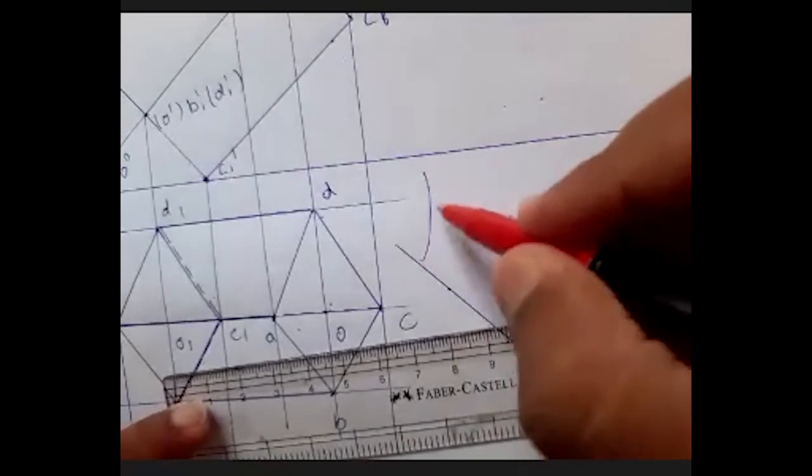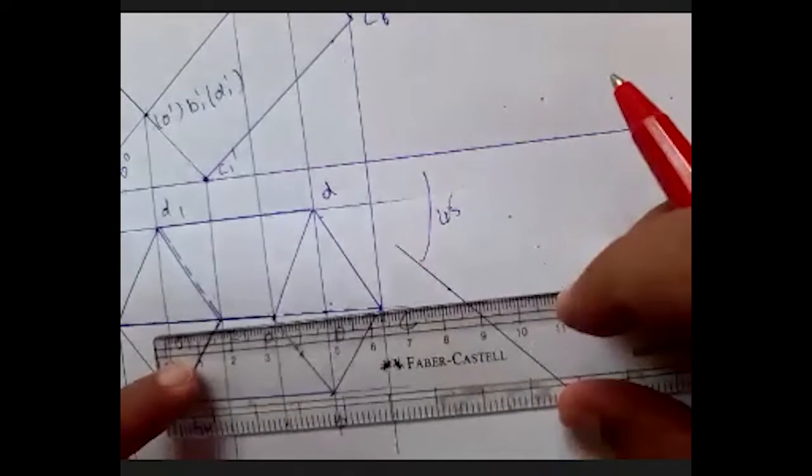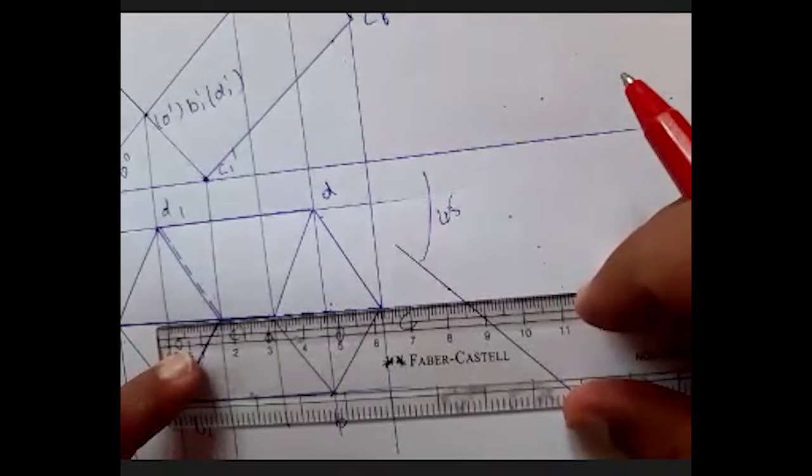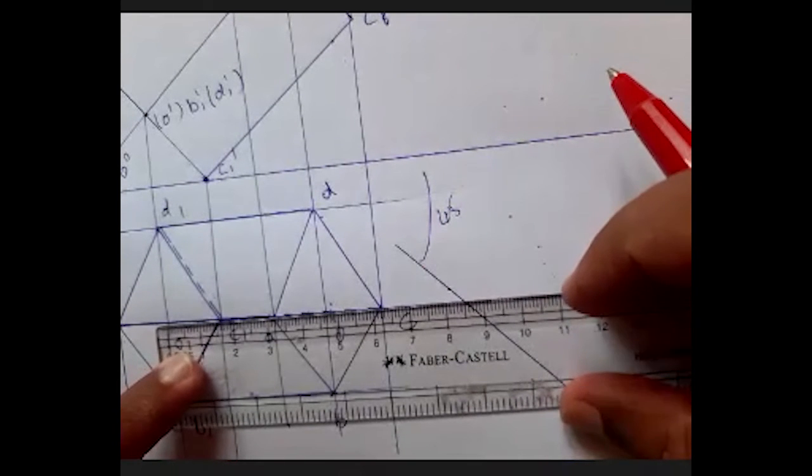This is a 45-degree line. I am going to place this O1 on this 45-degree line.